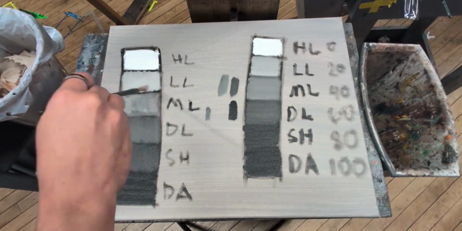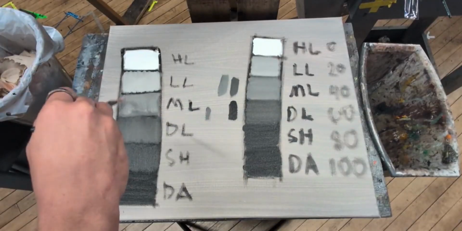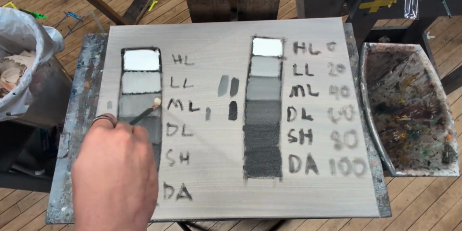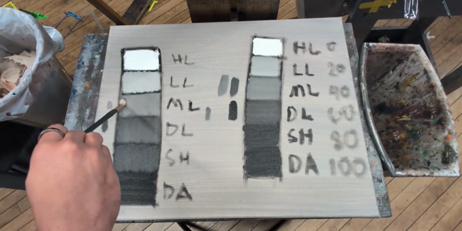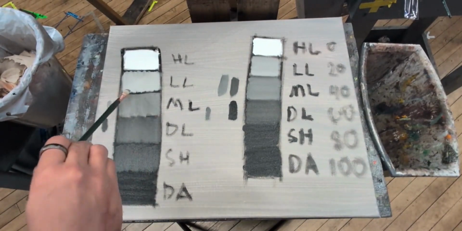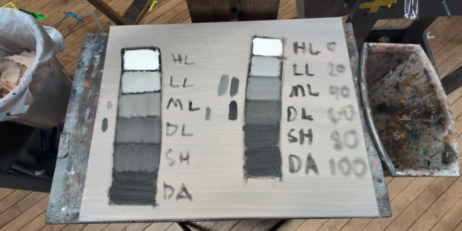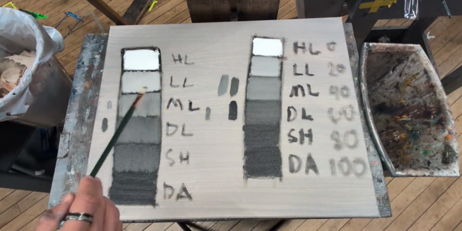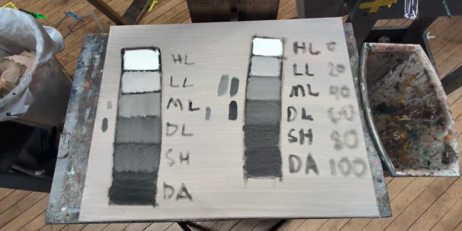And I'm just going back into my brush. And you're never going to see it unless you try it. That looks better to me. Looks a lot better. Maybe darken that up just a tad bit.